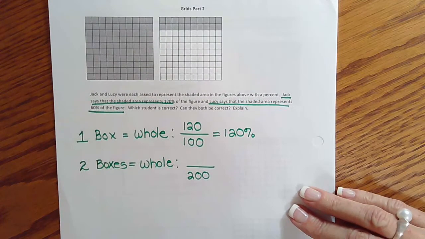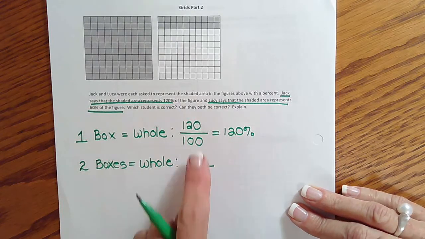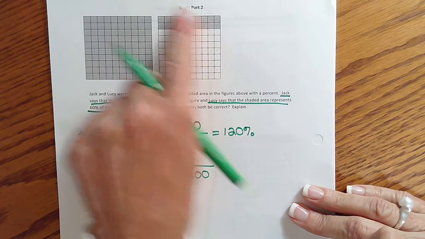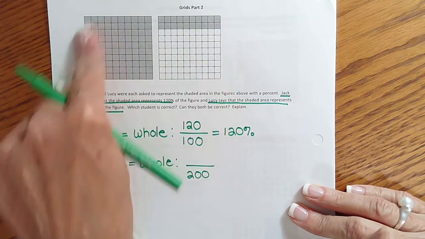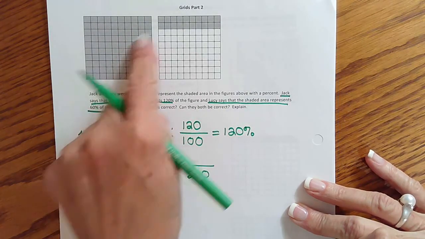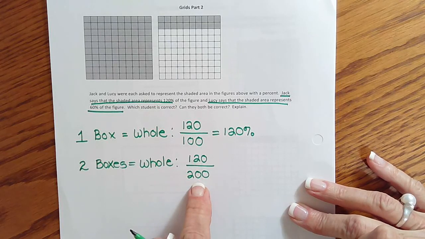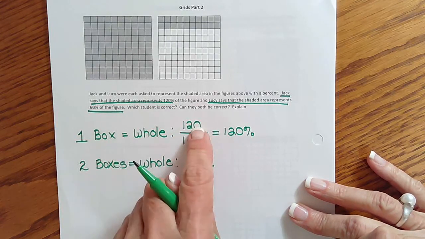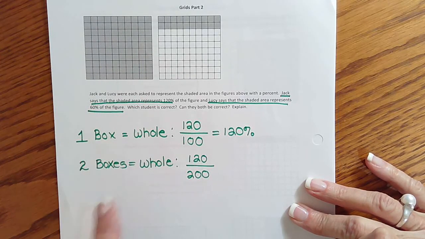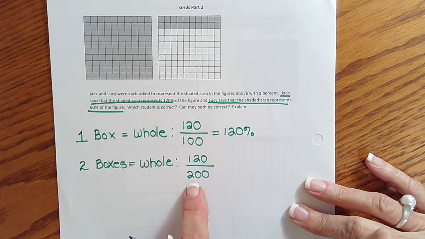If one box makes a whole, then we put 100 on the bottom, because we always put whatever makes a whole on the bottom. But if two boxes are a whole, like the double hex, then it's out of 200. So 120 are still shaded, but now it's 120 out of 200 make a whole. Here it was 120 out of 100 make a whole because it's one box. But this one, if it's two boxes, it's still 120 shaded, but now 200 make a whole.